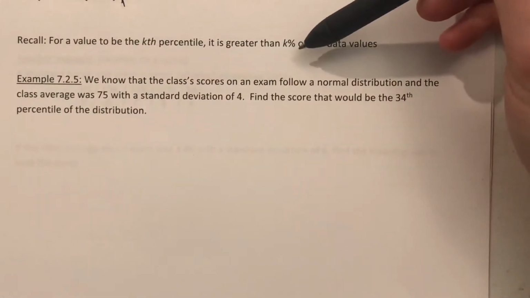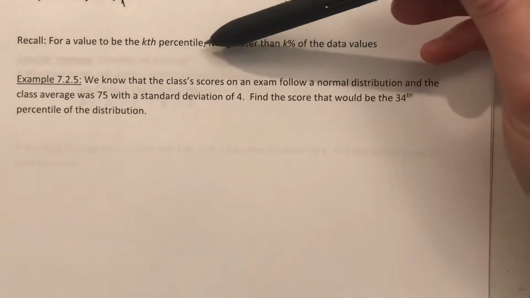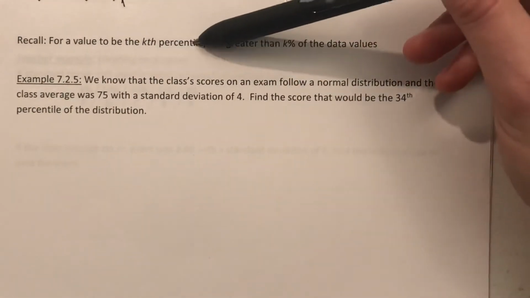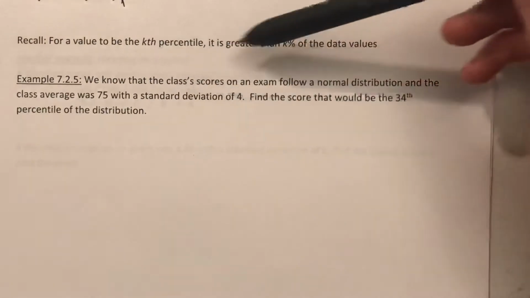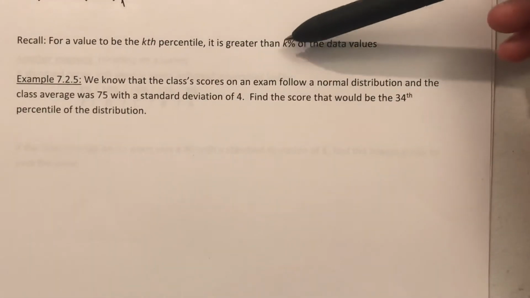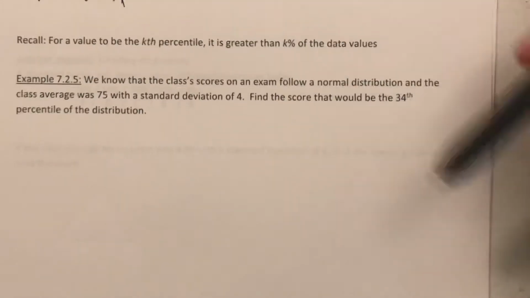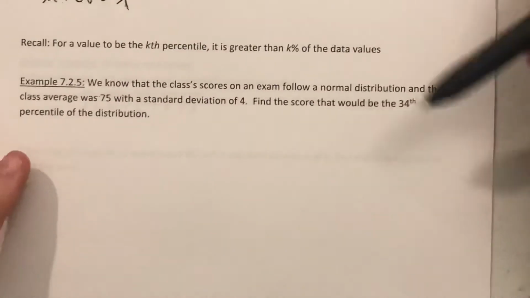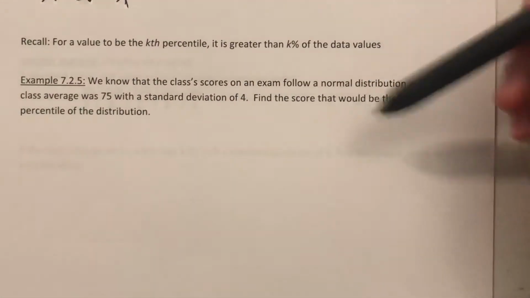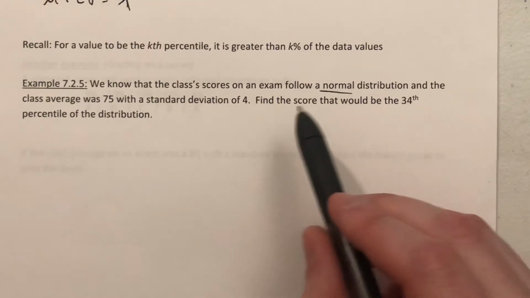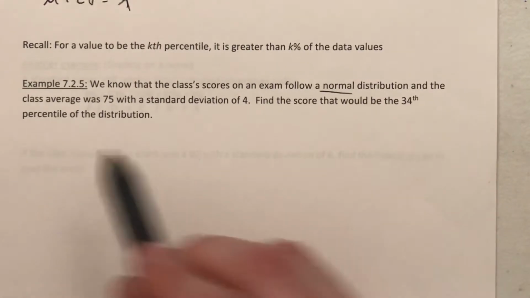So moving forward, here's a quick reminder of a terminology we learned a couple chapters ago, the word percentile. If something falls in the kth percentile, then you're talking about that value being greater than k% of your distribution, k% of the data values. So in this example, we have class scores that follow a normal distribution. They give us the class average, the class standard deviation, and then the question: find the score that would be the 34th percentile.